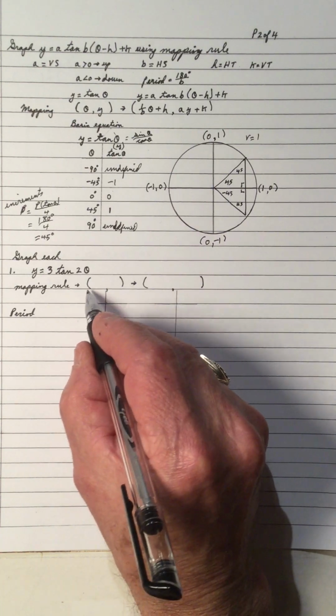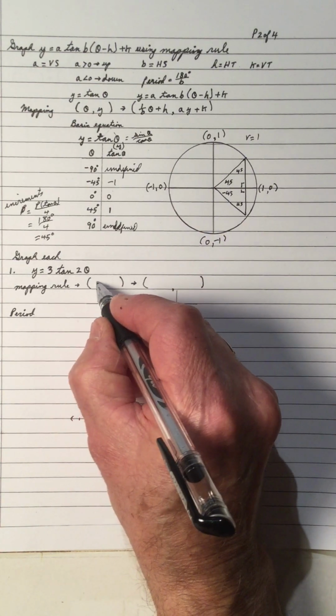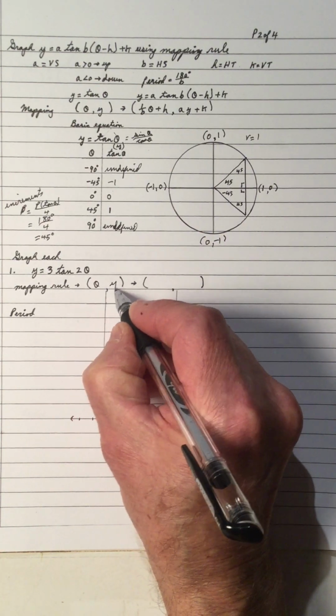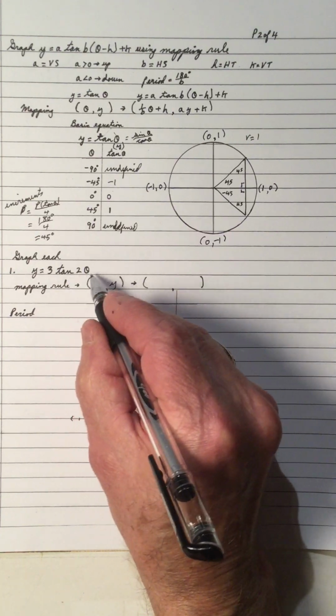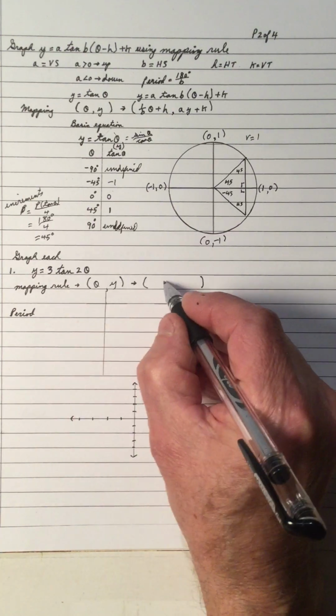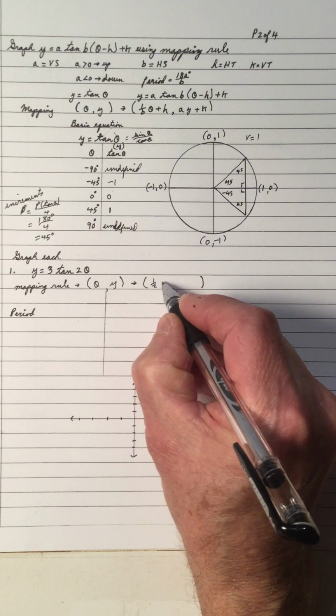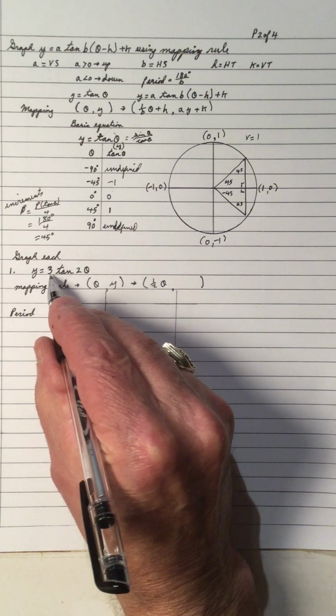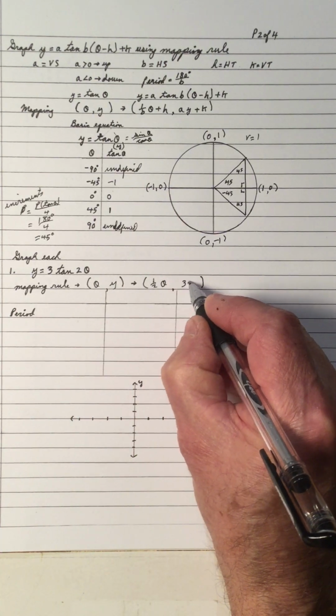So let's deal with the mapping rule. So it's theta and y. And so right here we've got 2 theta, so that's a half theta, and it's 3 times y.